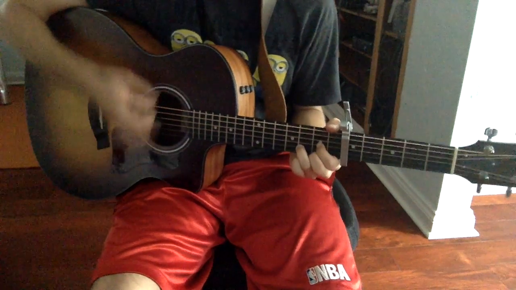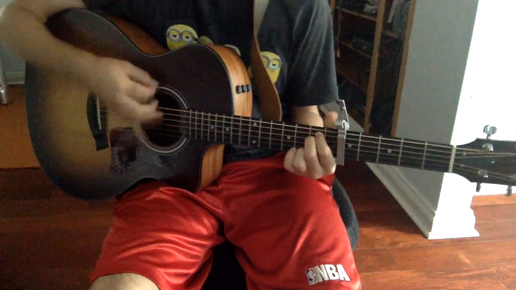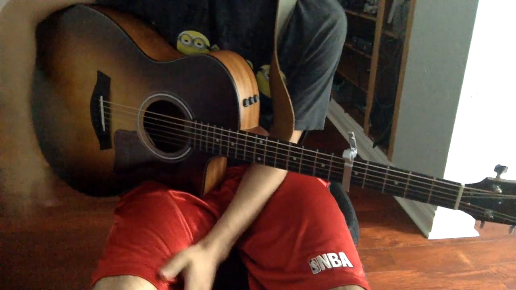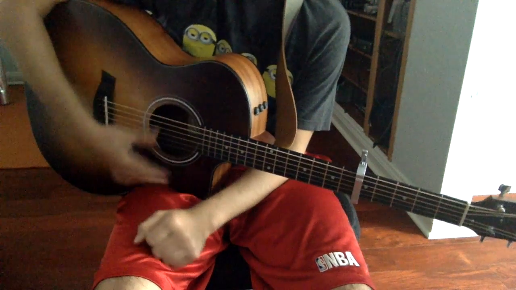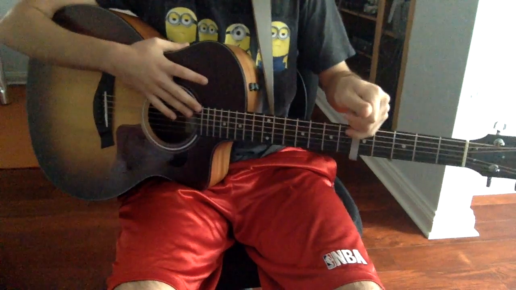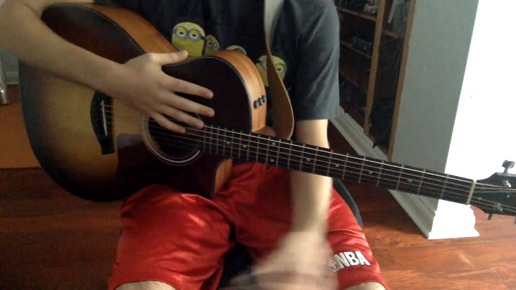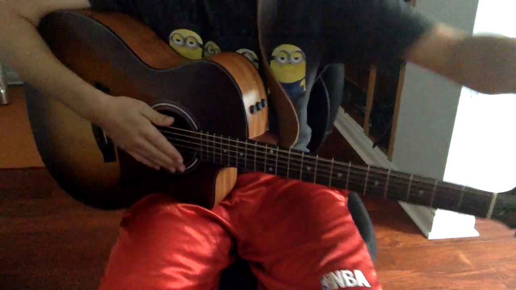It's really high. But this is the same song in the key of G. See how you can change it? Interesting. And you can do that with any song. Just use the capo to move up, whatever you want.